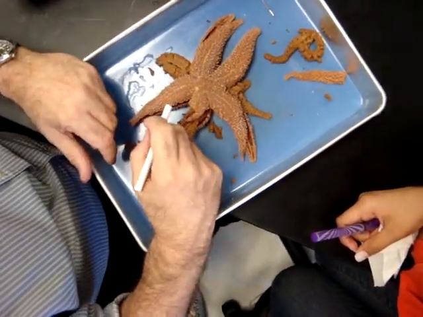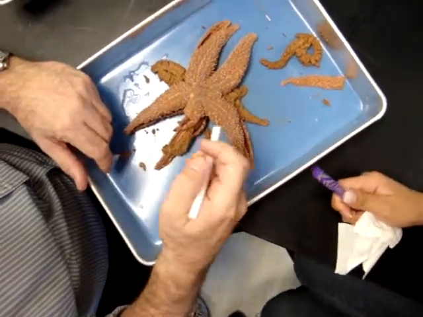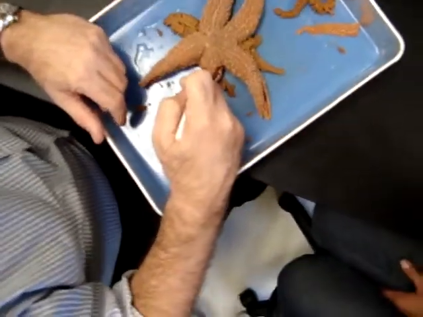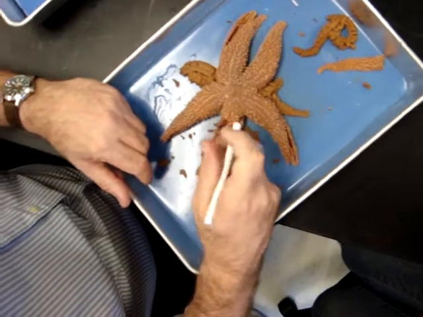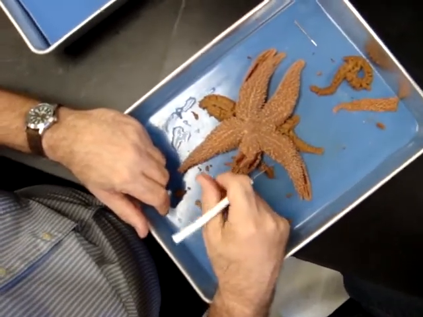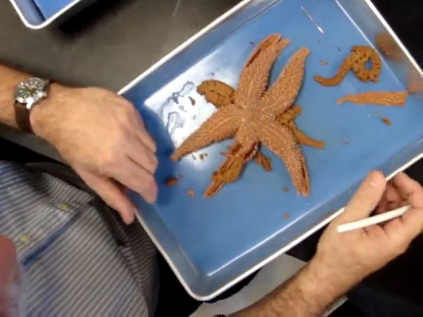I thought podia were tube feet. That's the same thing. I want you to know the synonym, podia or tube feet. This is called the madreporite or sieve plate. Okay, I could say, here are the tube feet, give me the technical name, podia. Okay, are we all right with that?